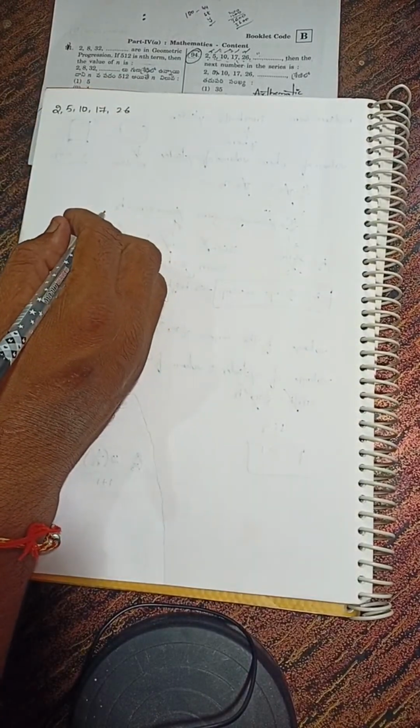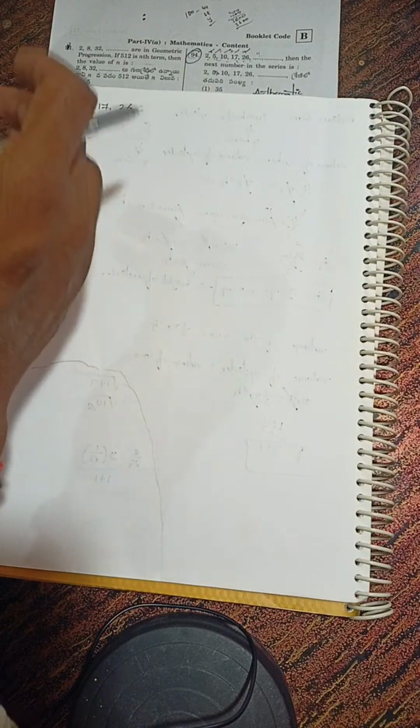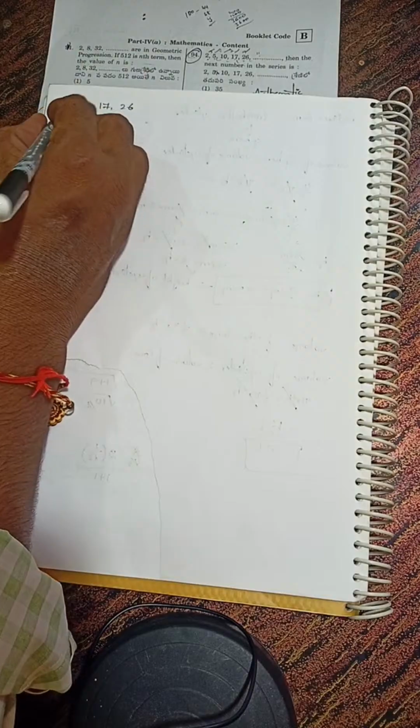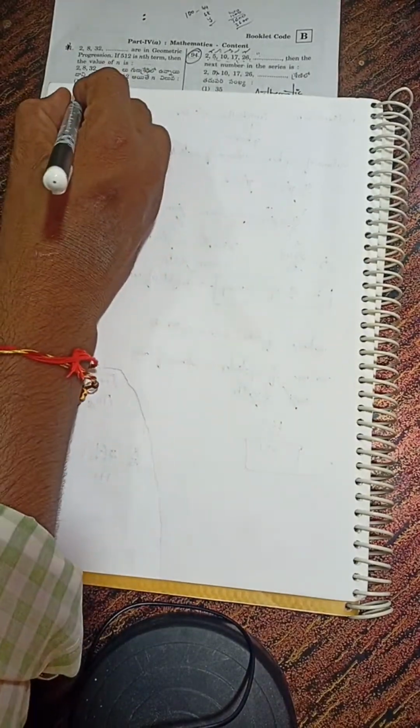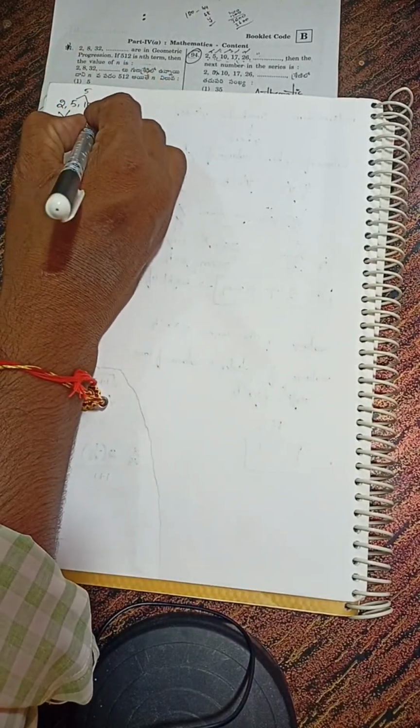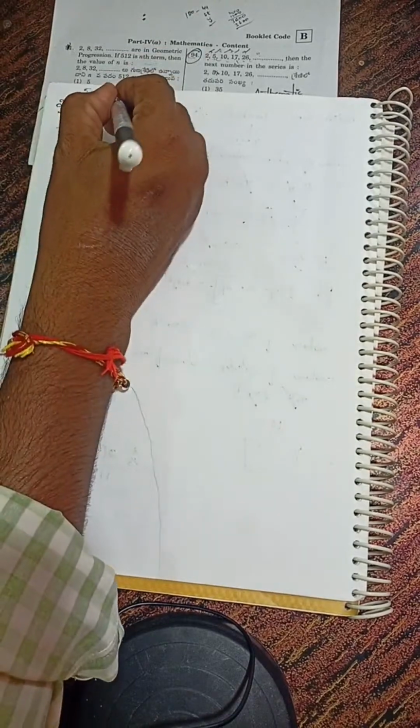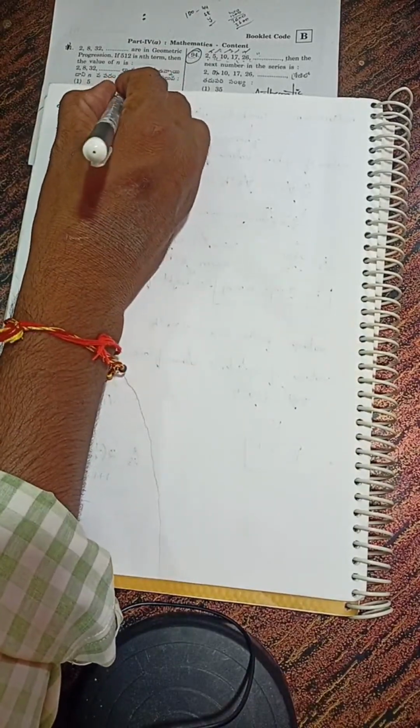Before solving this problem, first we are going to see what the difference is between the numbers. 2 and 5 have the difference 3. The difference between 5 and 10 is 5. The difference between 10 and 17 is 7. The difference between 17 and 26 is 9.